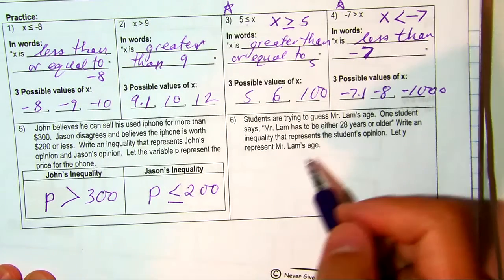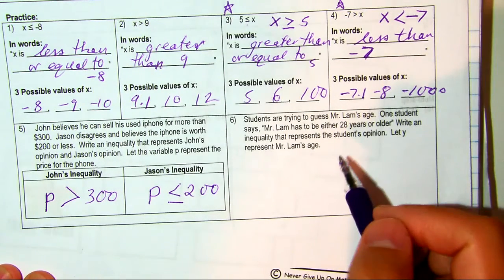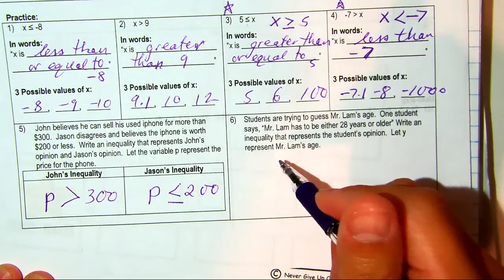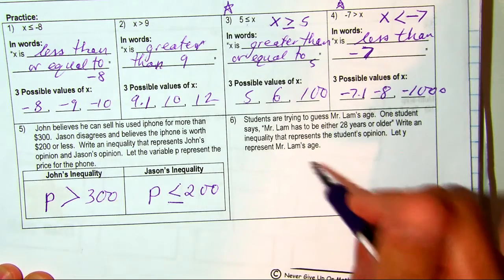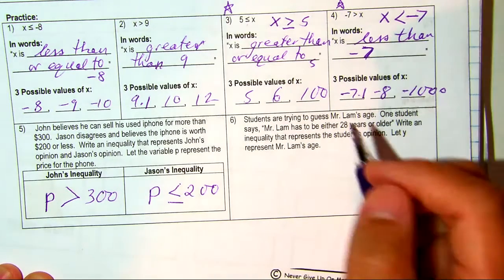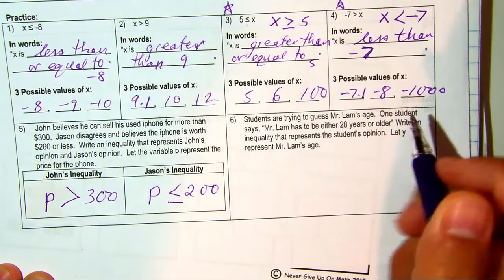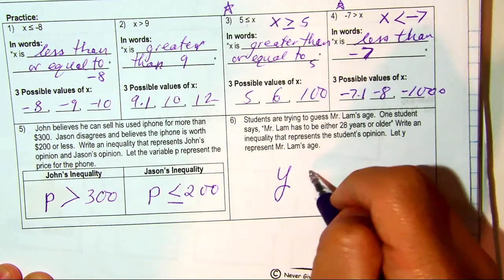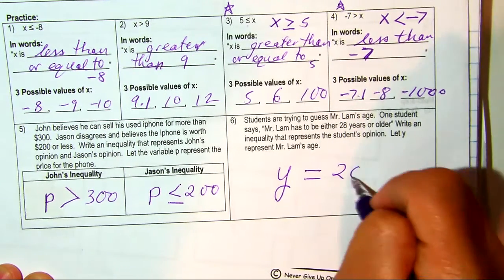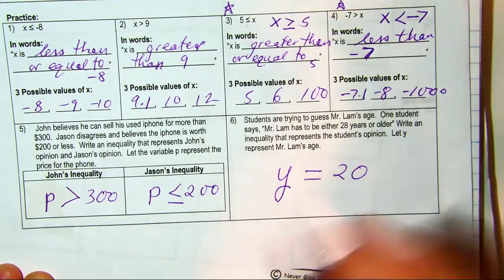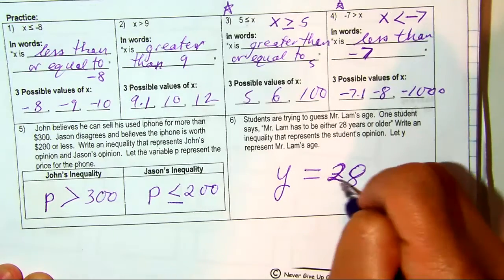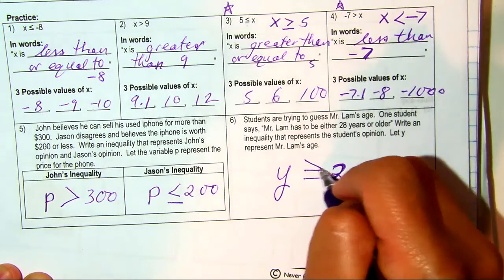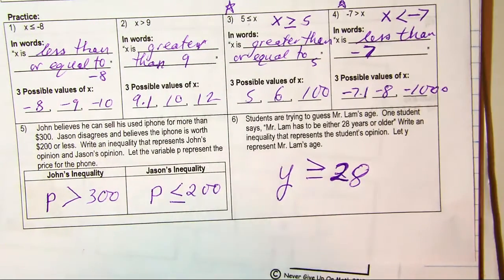Right. Number 6. Students are trying to guess Mr. Lamb's age. One student says Mr. Lamb has to be either 28 years old or older. So let Y represent Mr. Lamb's age. So here's Y. Either 28, meaning Mr. Lamb is 28, or older, that means greater than. So we can write greater than first or equal sign.